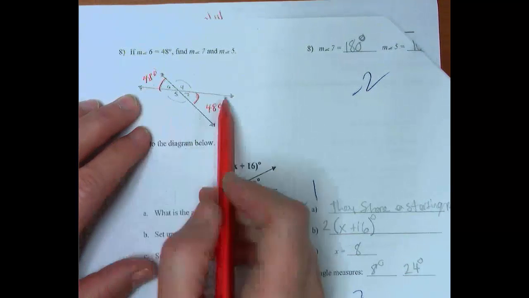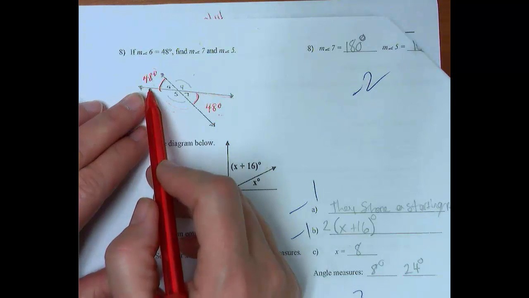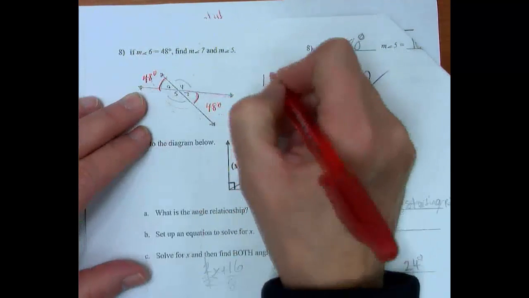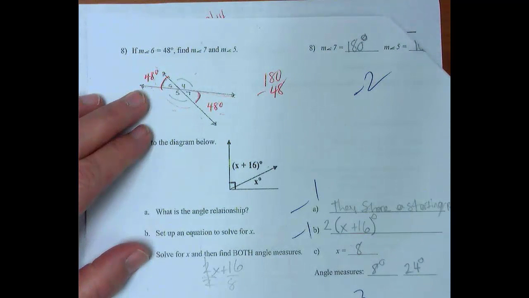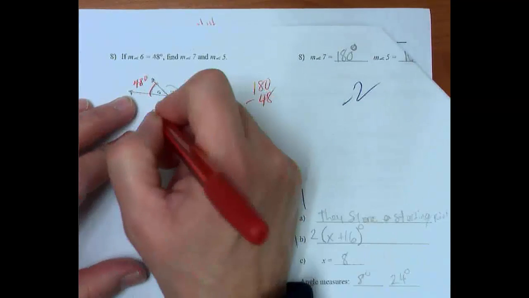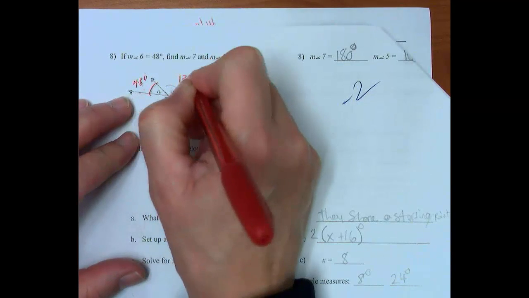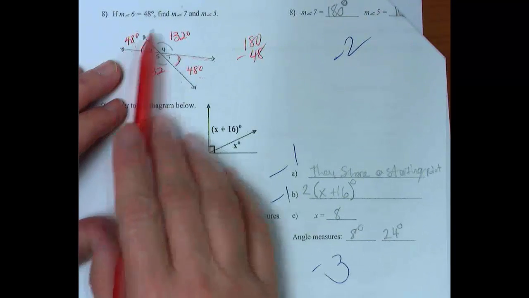They're linear pairs. So angle 4 and angle 5 will be the same, but they are the supplements to these angles here. So that's 180 minus 48 because they form linear pairs, which is 132. So these are 132. So once you find one angle in these intersecting lines, you have all of them.